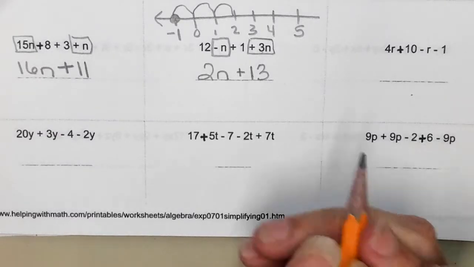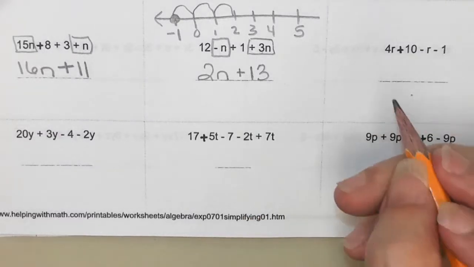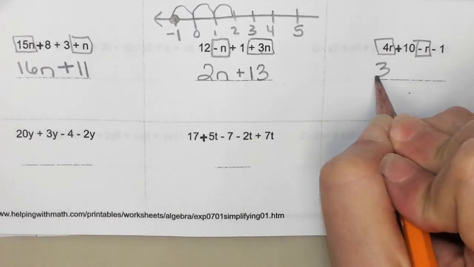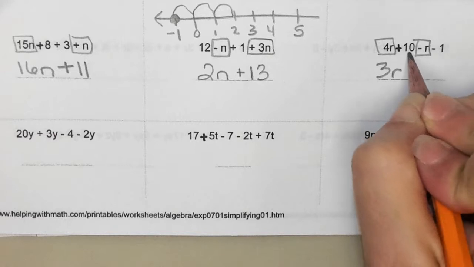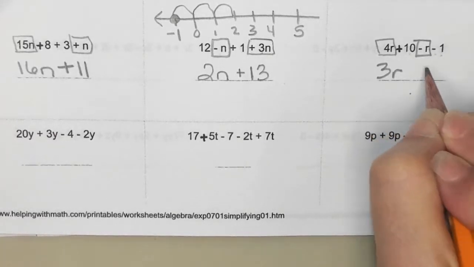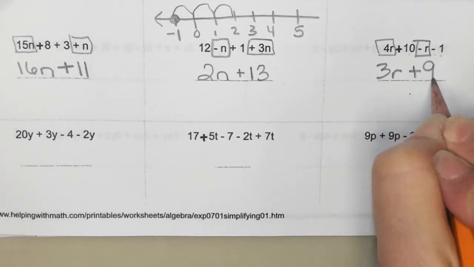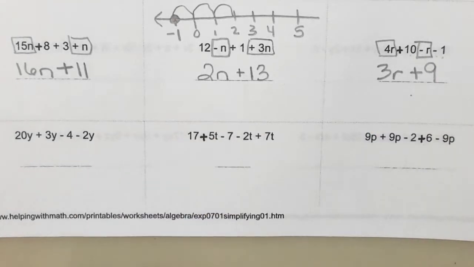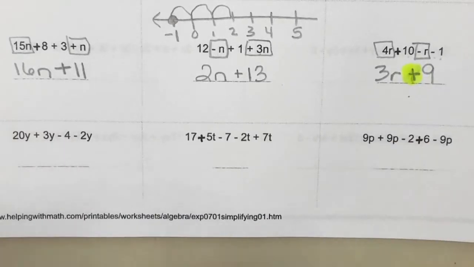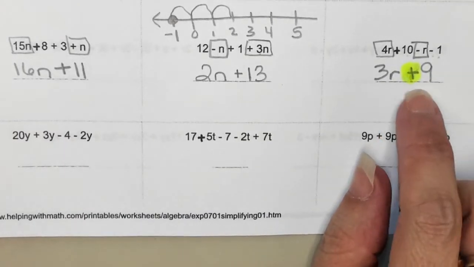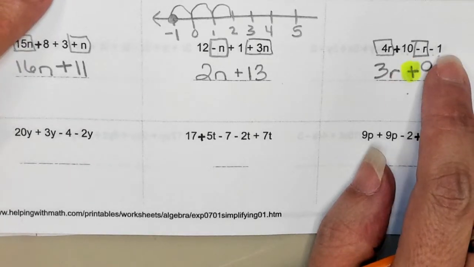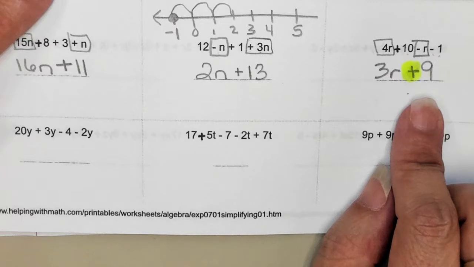You cross the 0. Things change. Be careful. Okay. 4r minus 1r is 3r. 10 minus 1 is 9. Be careful. The symbol has to be plus 9. That is a biggie. You got to think, are you in the positive side of the number line or the negative? And if it's 10 minus 1, you're in the positives.